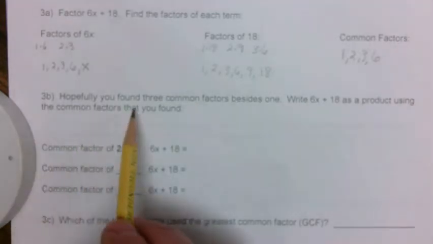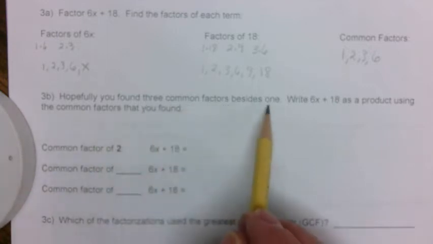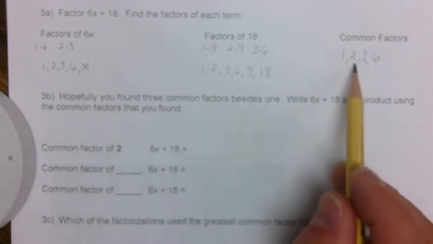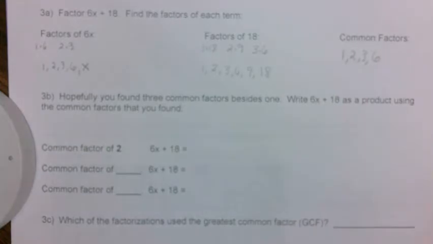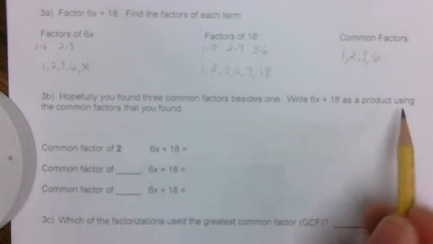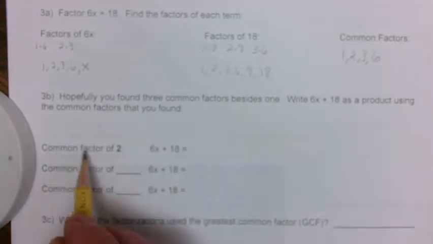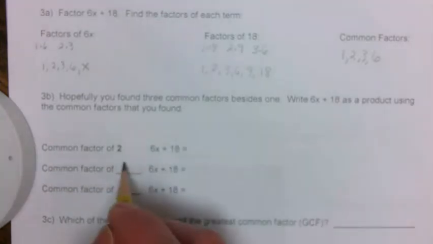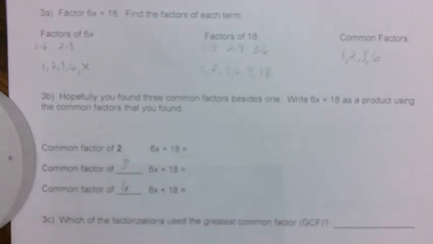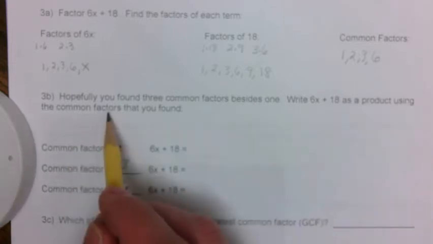3b says, hopefully you found 3 common factors besides the number 1. And in fact, we did. All right, we found 2, 3, and 6 are the common factors. What we're going to do is write 6x plus 18 as a product using the common factors that we found. So our common factors could be 2, we also said could be 3, and could also be 6. Okay, here's what we're going to do. We're going to write 6x plus 18 as a product using the common factors.